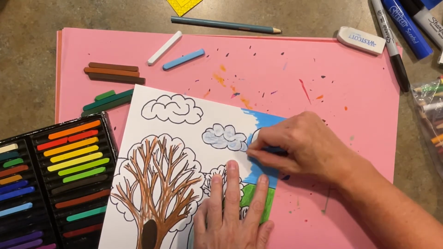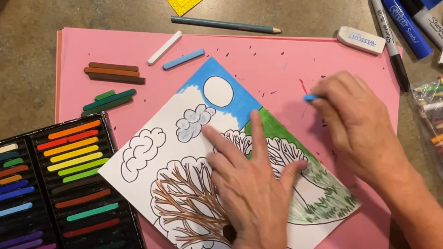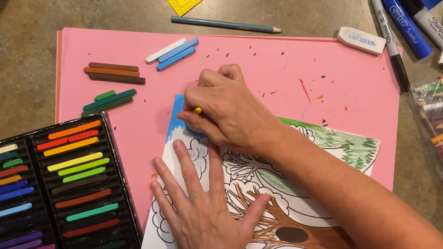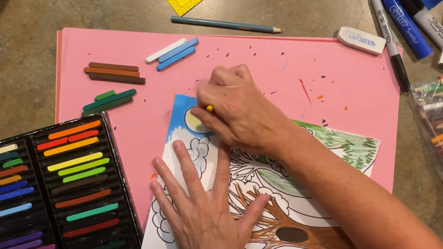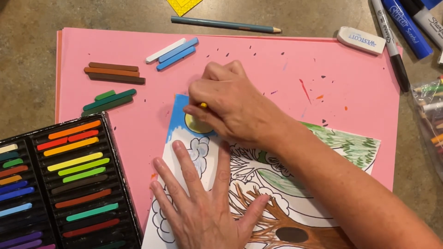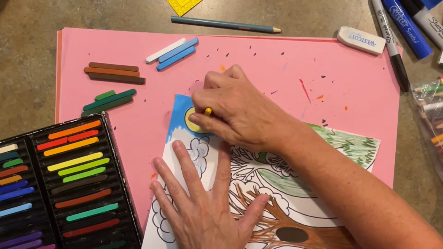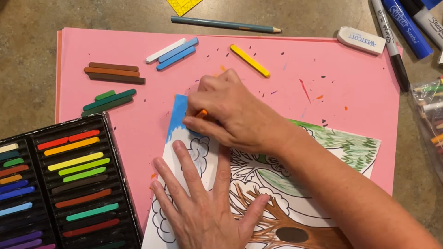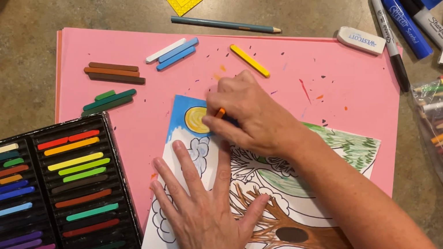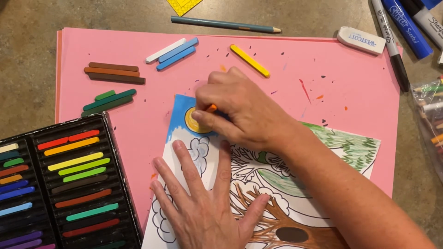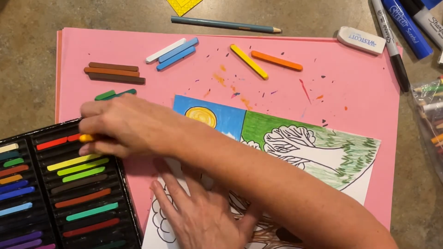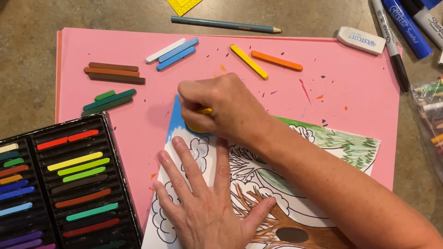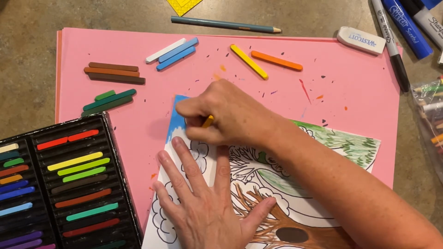And then last but not least, my sunshine. I'm going to color that in a circle fashion. So going around this way, and then maybe some orange, again in a circle, and then maybe my yellow orange to blend these all in. Still coloring in a circle.